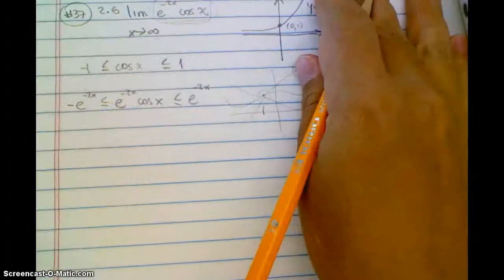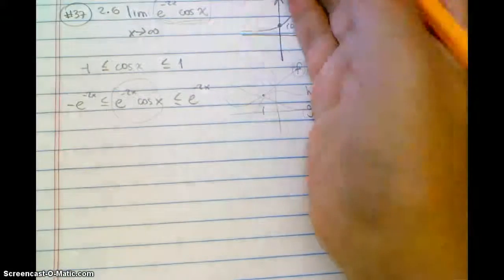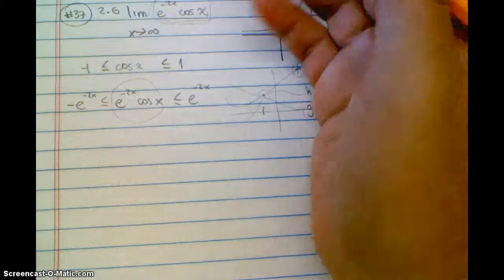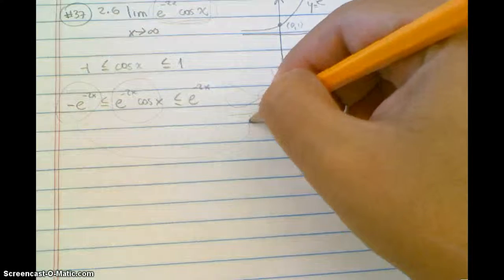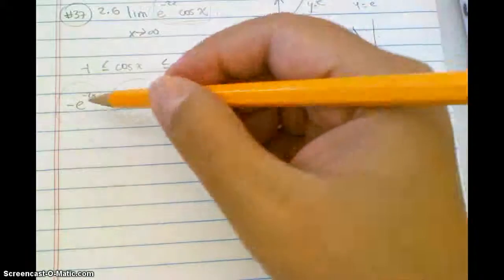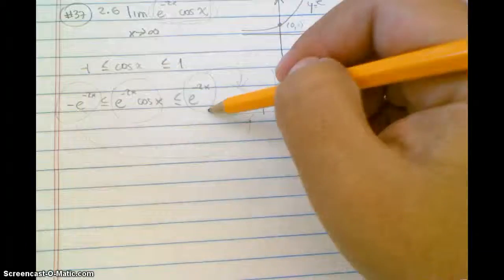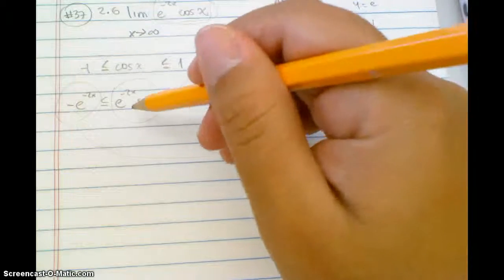Now this is the function that I'm interested in finding the limit of. This is the function that is always lower, and this will be the function that is always higher. I'm going to find the limits of these two functions, and if they happen to have the same limit, then I can say that the limit for this function is the same answer.